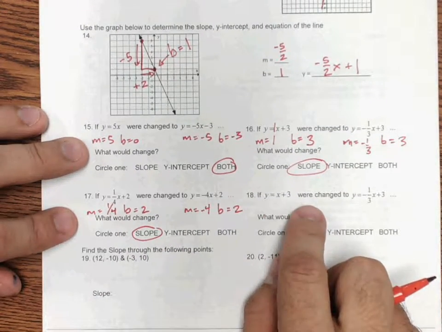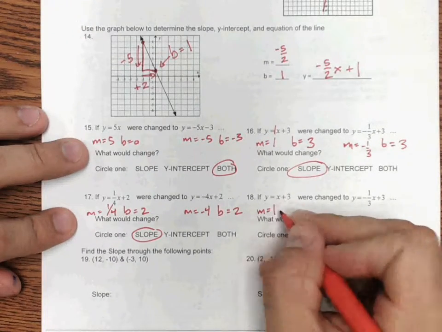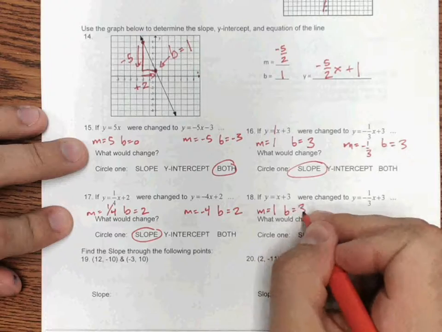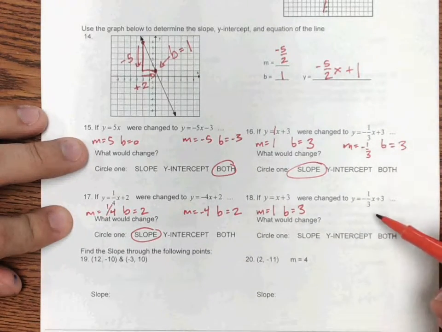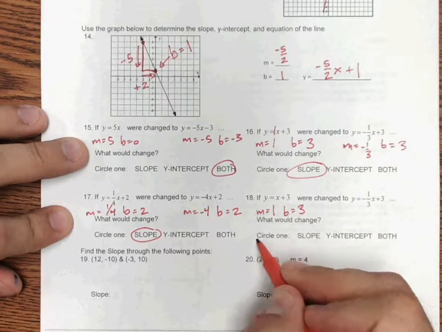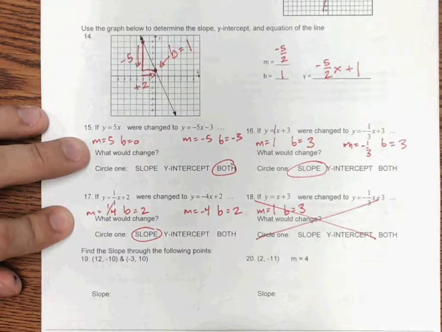Last one of this type says if y equals x plus 3, well, let's continue our pattern here. M equals 1, b equals 3. Over here was changed to negative 1/3. Hey, look, it's the exact same problem. So we can actually skip number 18 because we already did it. Lucky you that I didn't pay attention to that.